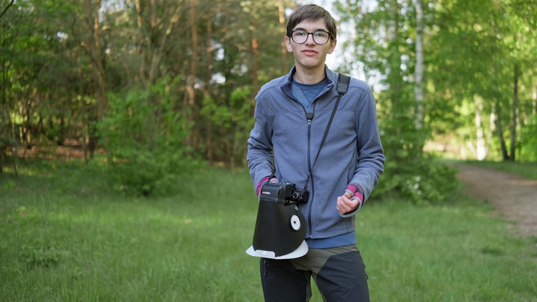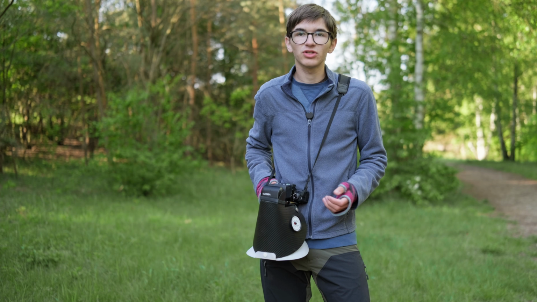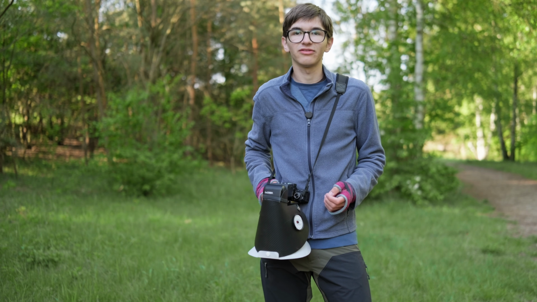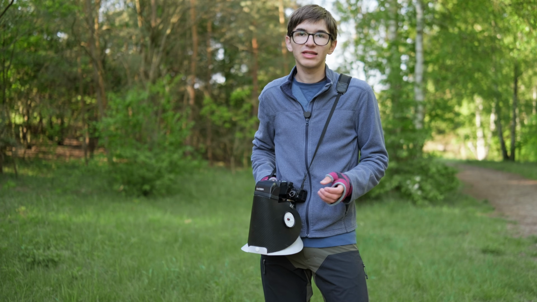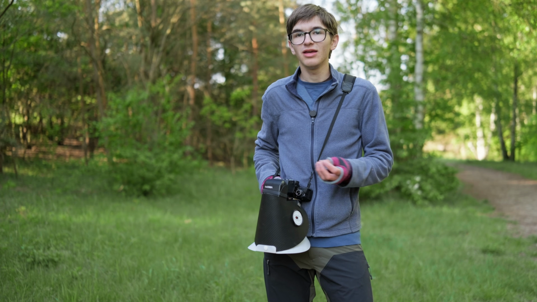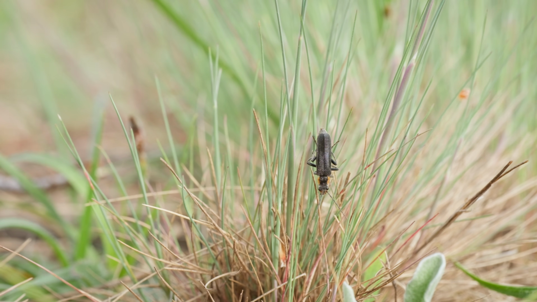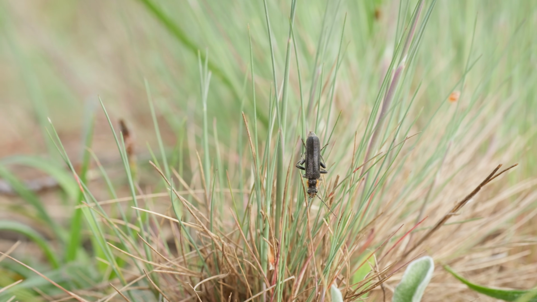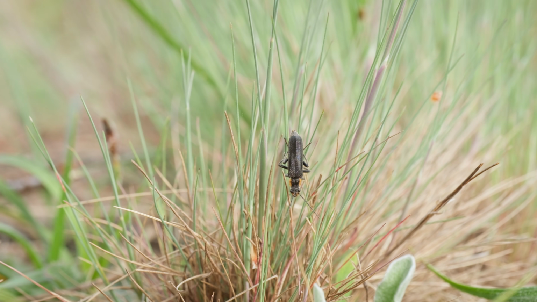Now, this is something that obviously takes a lot of practice and comes also with the experience of knowing an area very well, because I really know the plants that are here and I can tell when something doesn't quite look right. Often that'll just be a piece of dirt or a bit of dead leaf, but sometimes it is an insect or a spider or something worth getting a closer photo of.